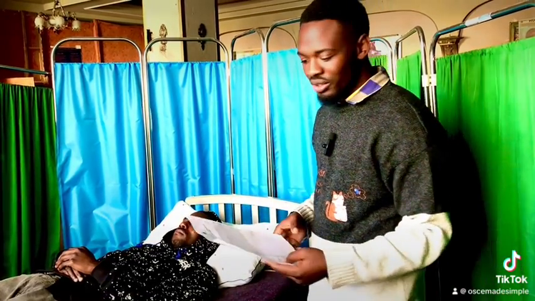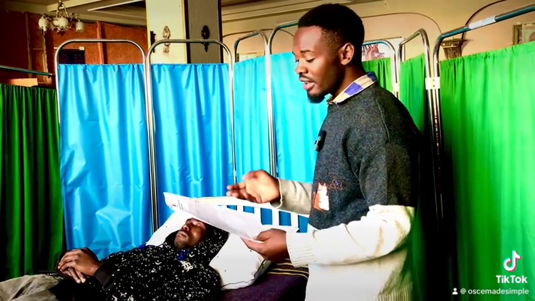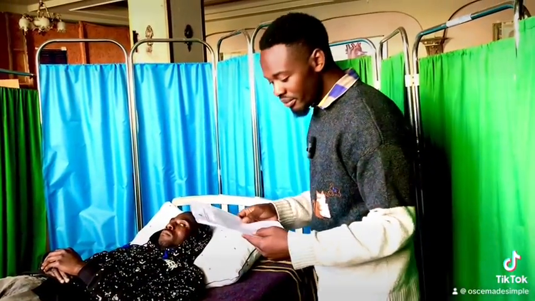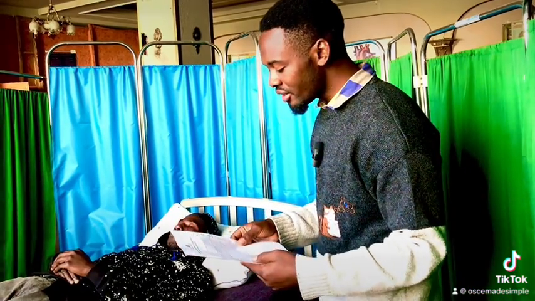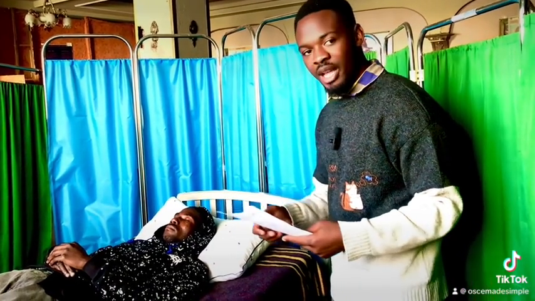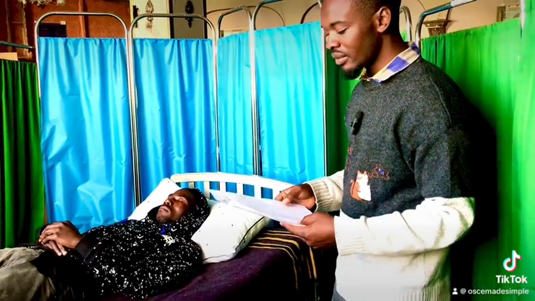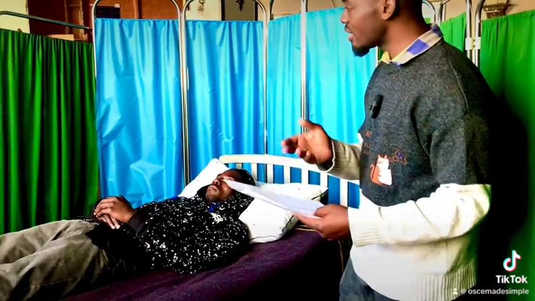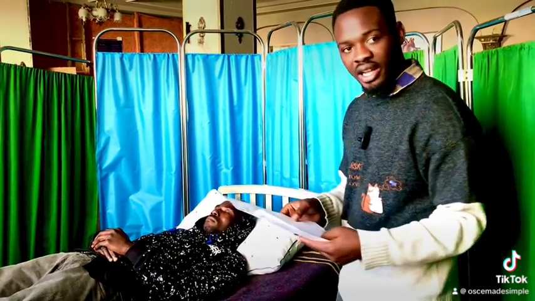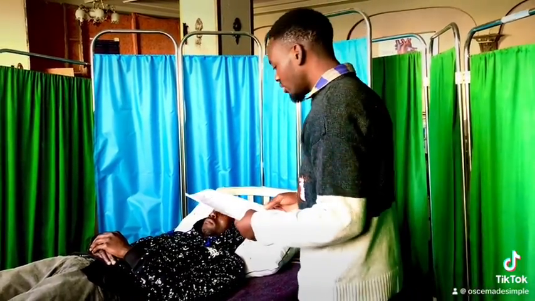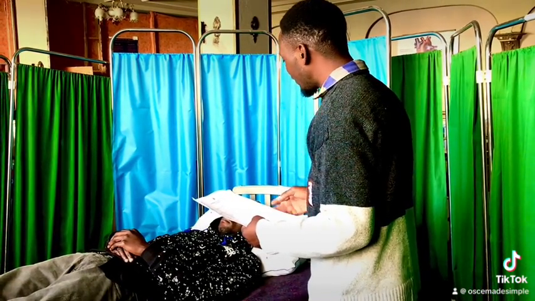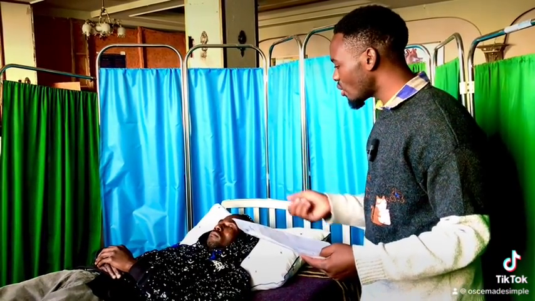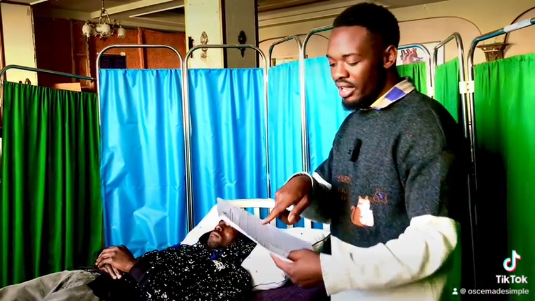I've indicated the name, the file number, the sex, the age, diagnosis, time of admission, and date of admission. Then I'll start assessing the patient. The first is eye opening. Upon reaching the patient, if you find that the eyes are open, you score the patient 4 under eye opening.